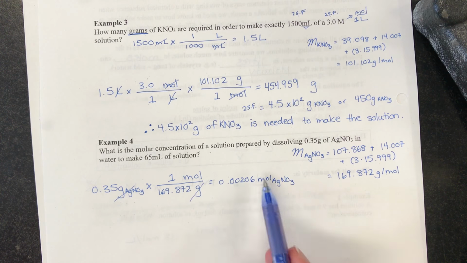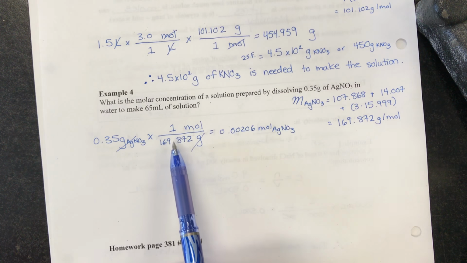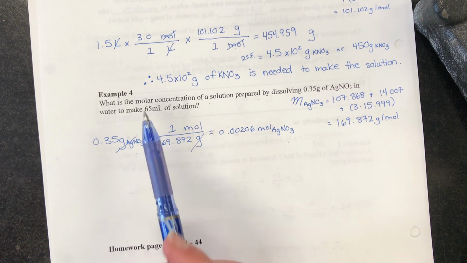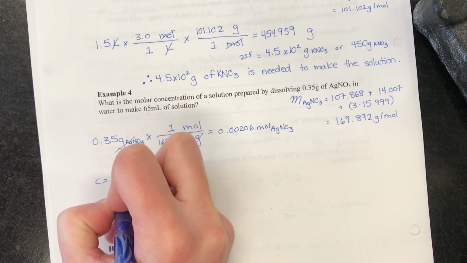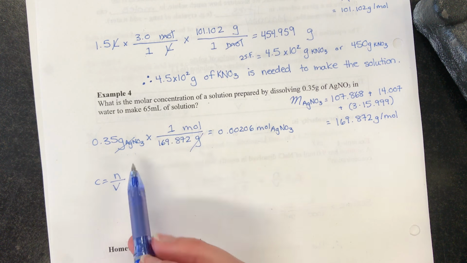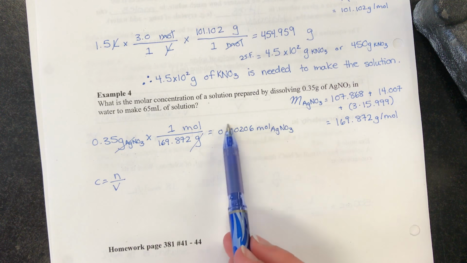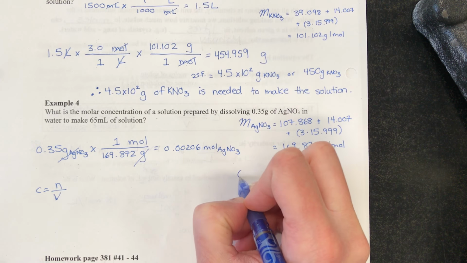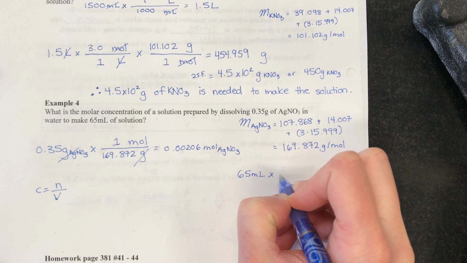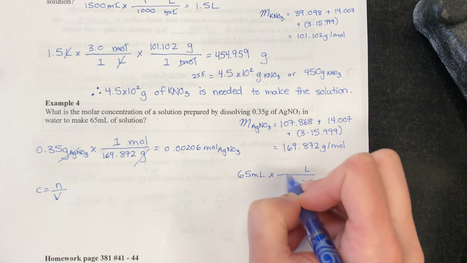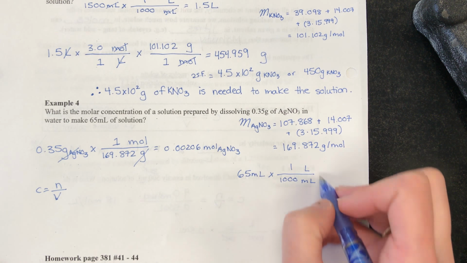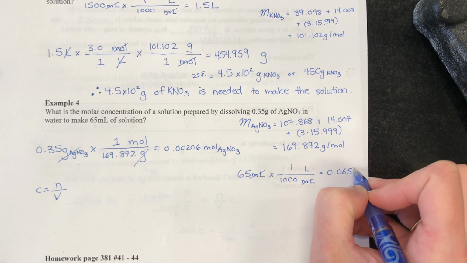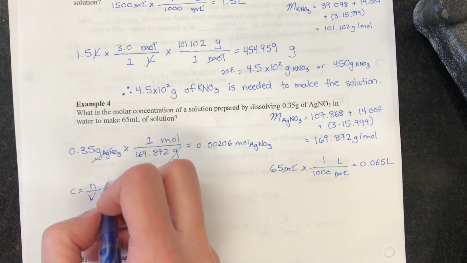So now we have moles, that's N. And we have volume here, which we need to convert into liters so that we can use our C equals N over V. Concentration, which is what it's asking us, is moles of solute, we've calculated that, divided by volume of solvent. To find V, we take 65 milliliters times, we want to get rid of milliliters, into liters, 1,000 milliliters in a liter. Mils divided by mils gives us 0.065 liters. So now we have both of these numbers.